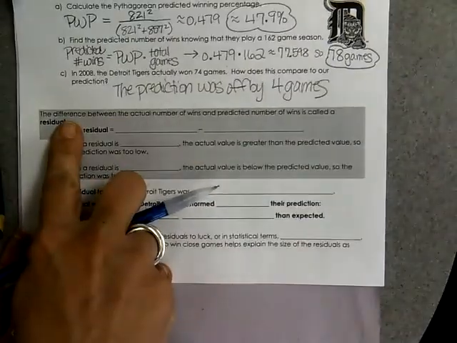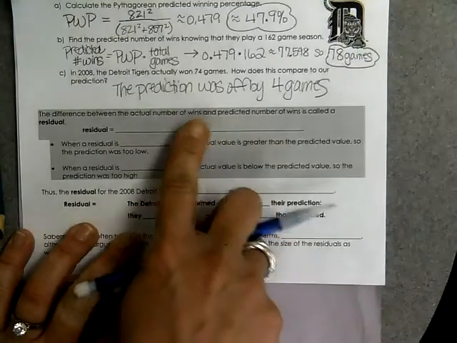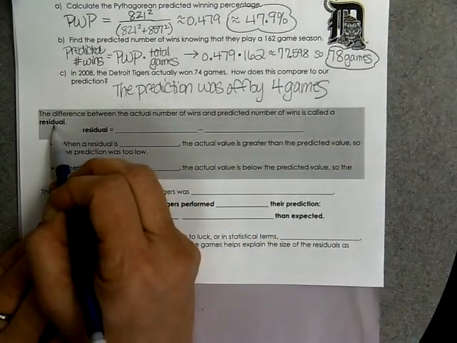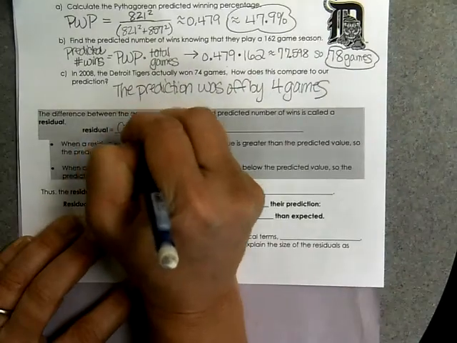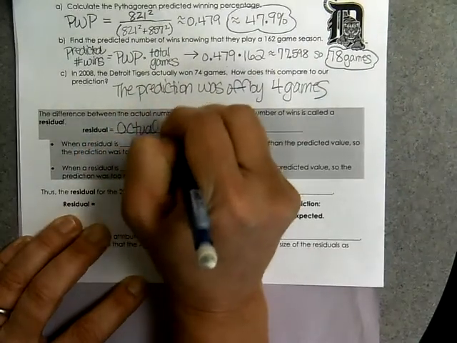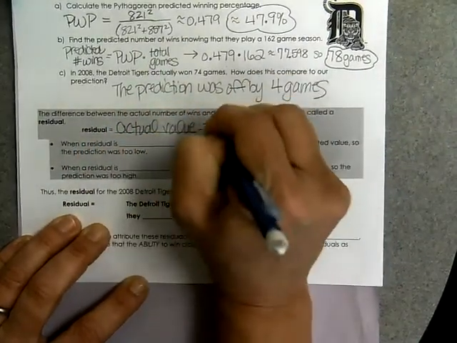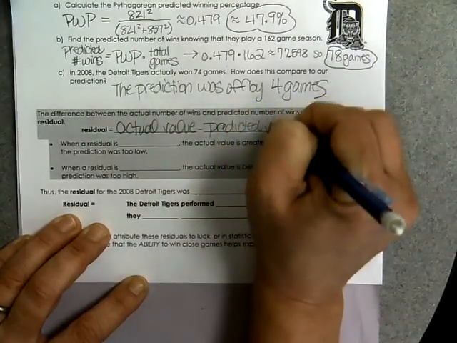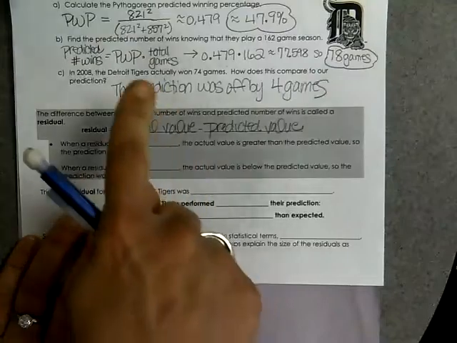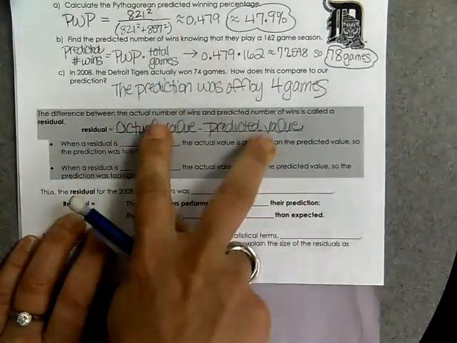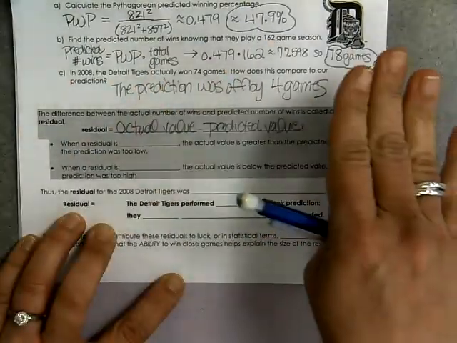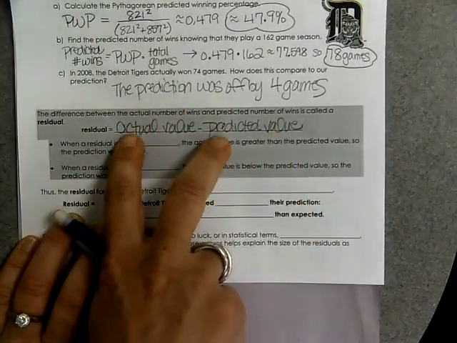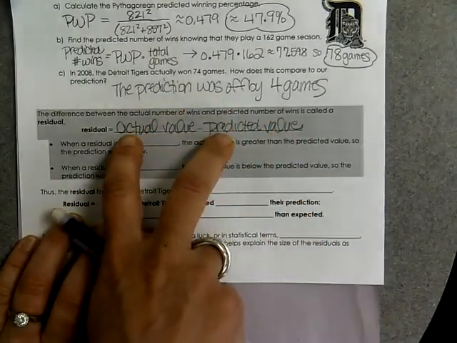This difference between the actual number of wins and the predicted number of wins is called a residual. The residual is the actual value minus our predicted value. Okay? So we always take actual minus predicted. If you switch it, it's wrong. It's going to be opposite of what it's supposed to be. Think alphabetical. A before P.